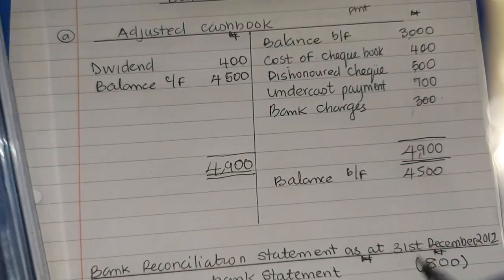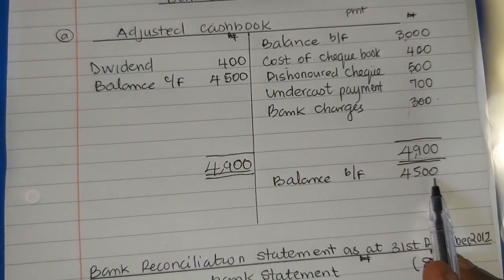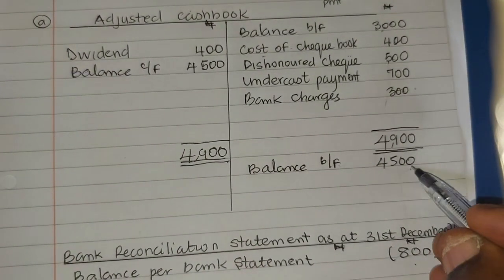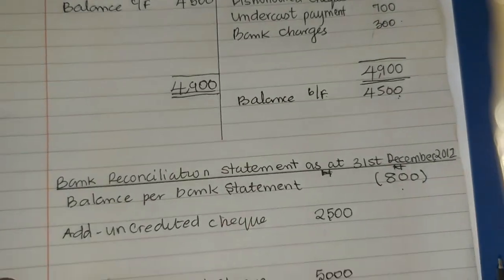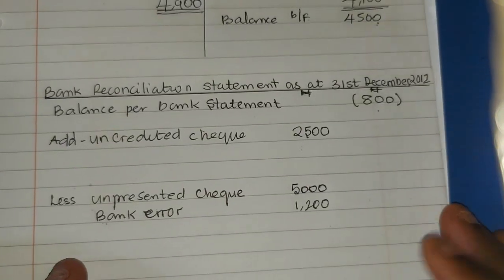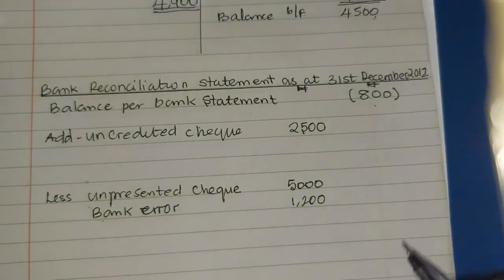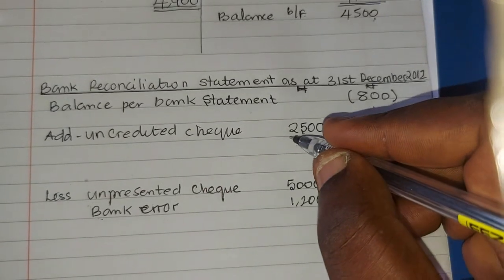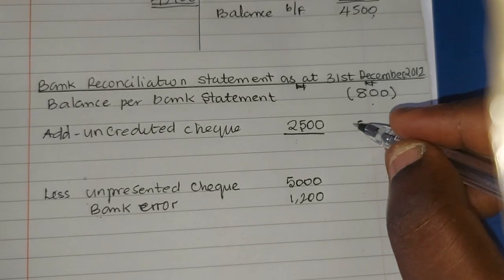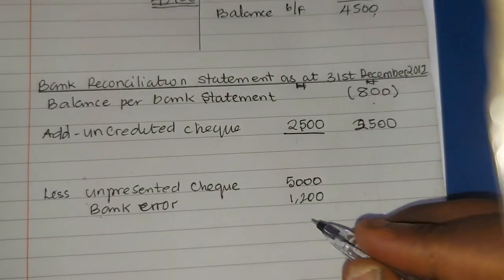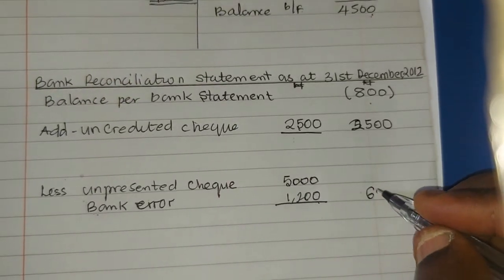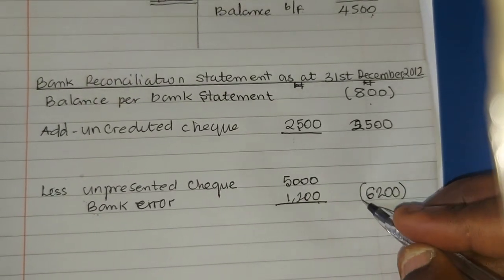Now, what type of balance is this? This balance is called an overdrawn balance. It's an unfavorable balance, like I told you. Then let's balance up our bank reconciliation statements. So I'm going to teach you a logic. This is addition. All you need to do is close this up. That's 25. Then you add this together, and this will give you, of course, 6,200, which is in brackets.